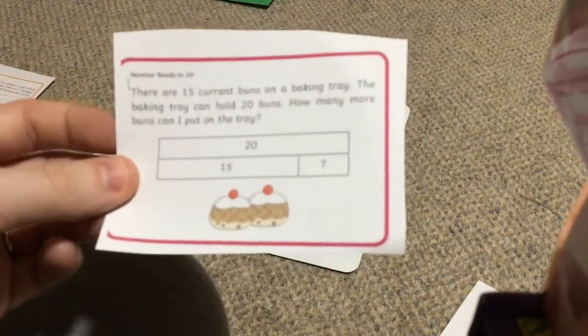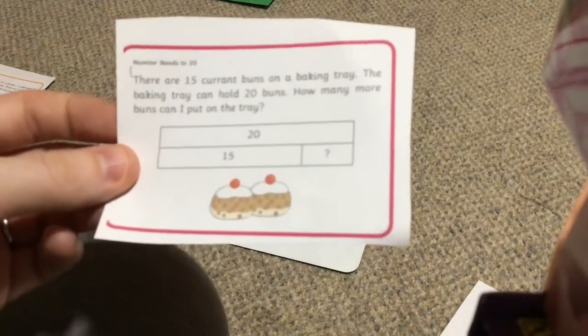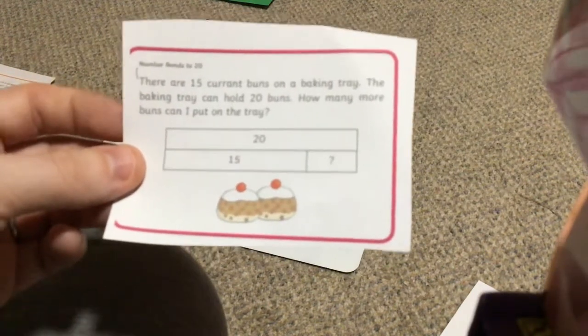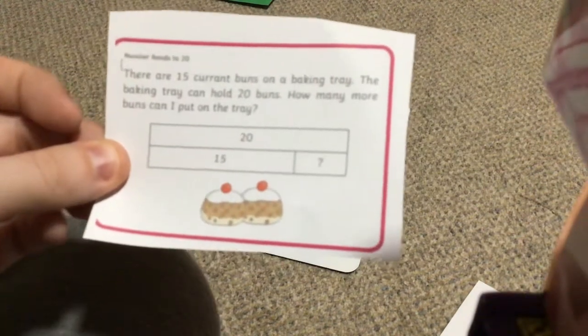I've helped you with the first 2. Let's see if you can do the other 2 by yourself. Okay, and all you're doing on a bit of paper is just writing the missing number, the number with the question mark. You don't need to write the whole number sentence.